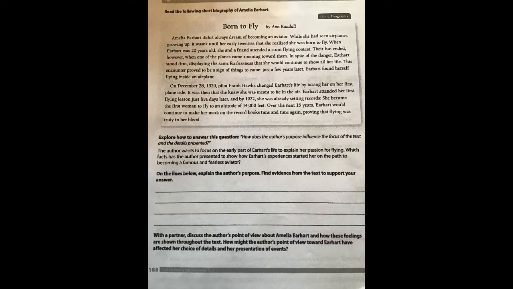Very interesting short biography about Amelia Earhart. Remember, it's a biography, so this is written about Amelia Earhart. Amelia Earhart did not write the story, because that would be an autobiography, okay? So let's go on and discuss this conversation that we're having about Amelia Earhart.